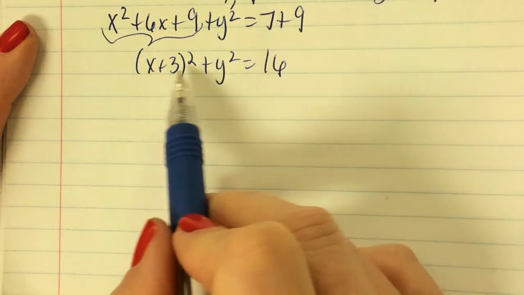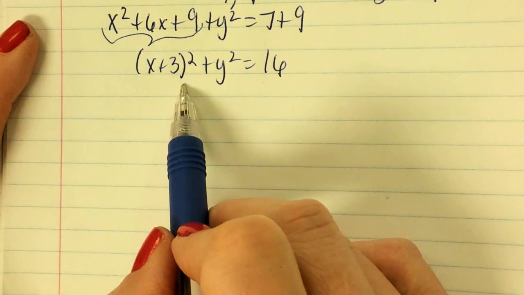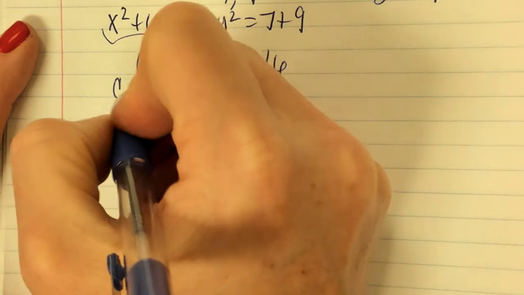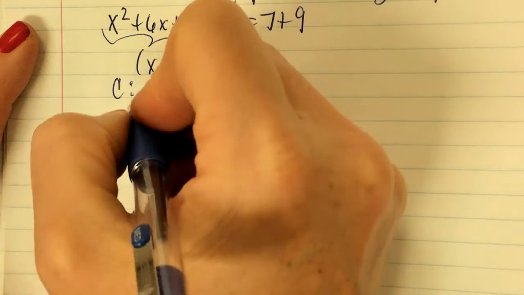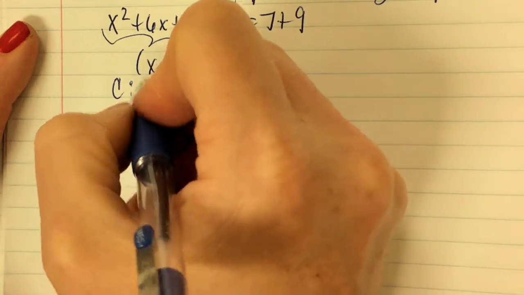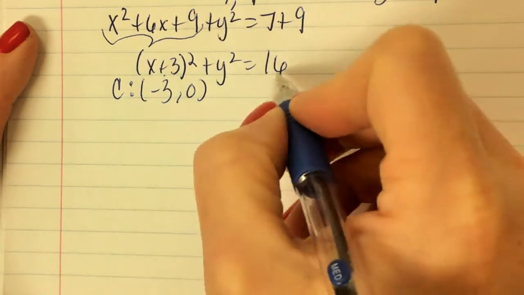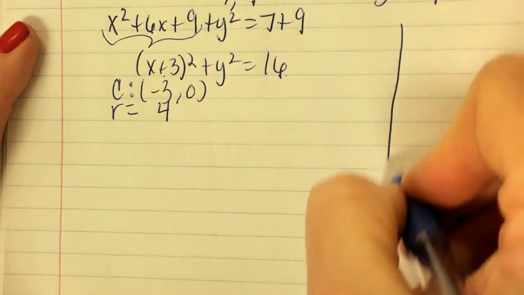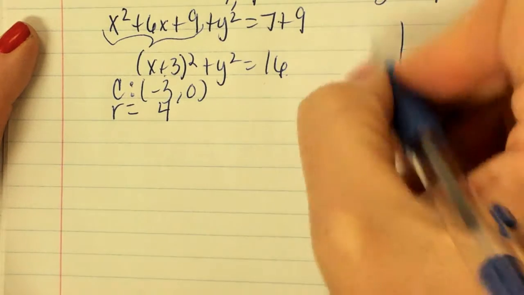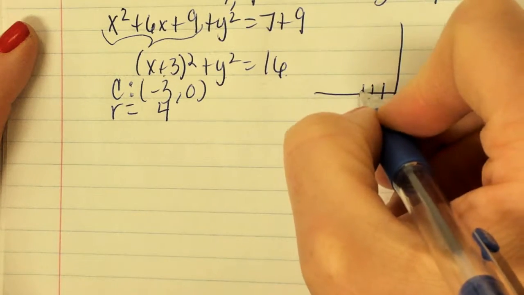What is this shape now? Circle. What's the center of it? Anybody know? Negative 3, 0. Some people said it. And what's the radius of it? So if I wanted to do this without calculus, I could go to the center, negative 3, 0.